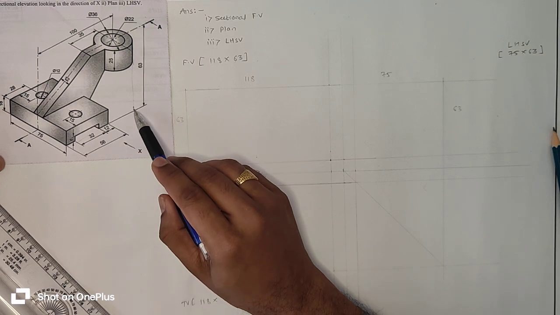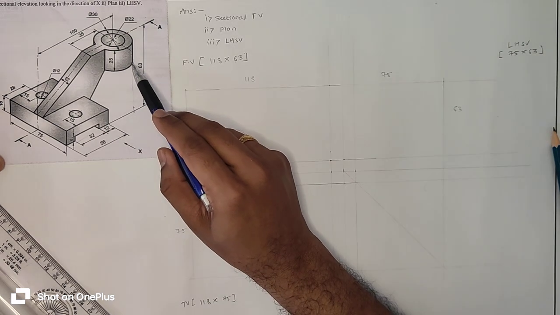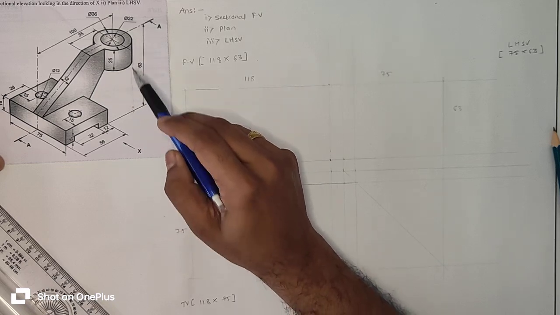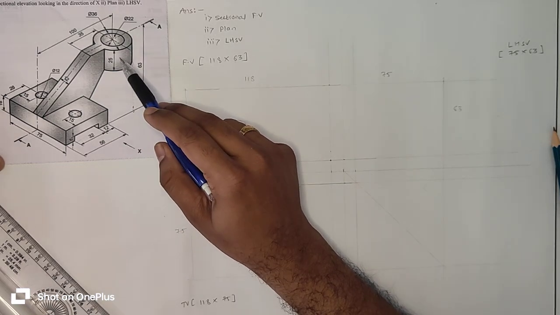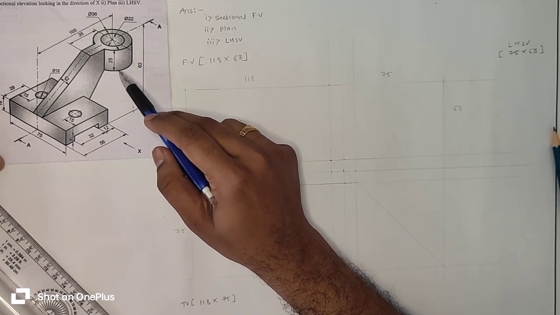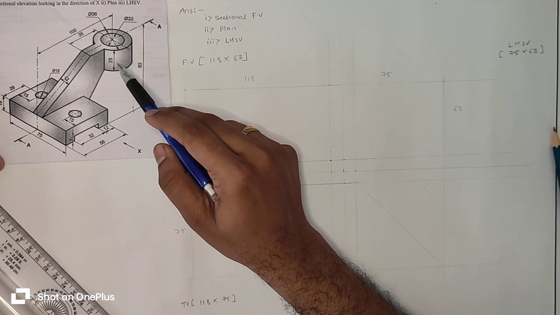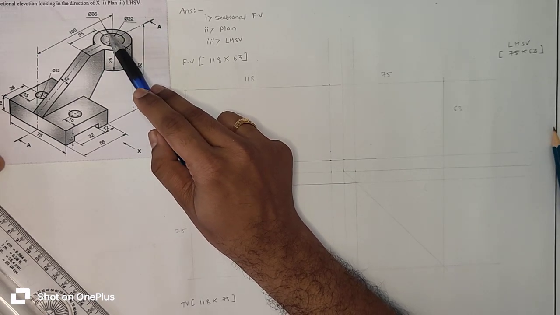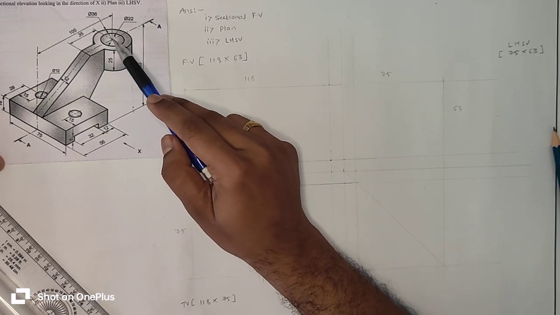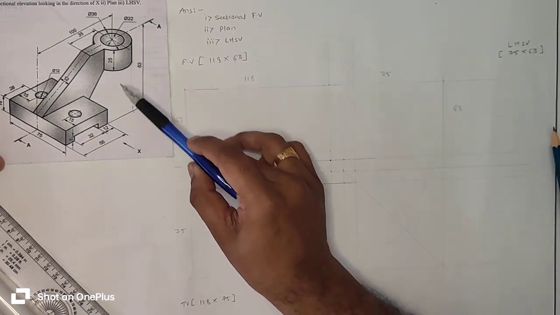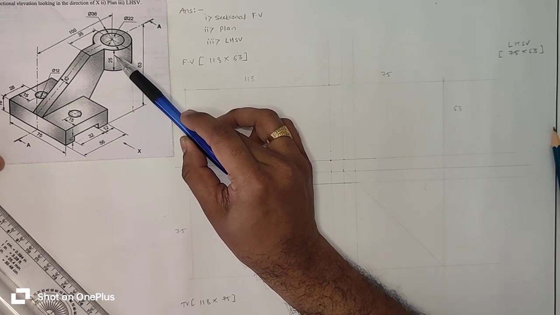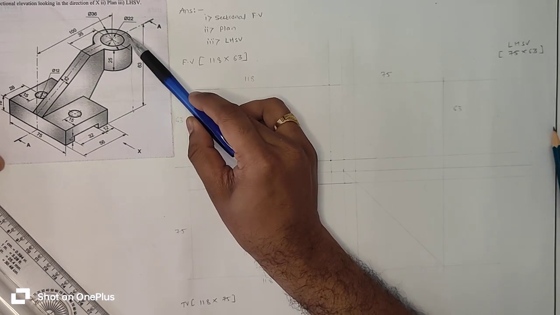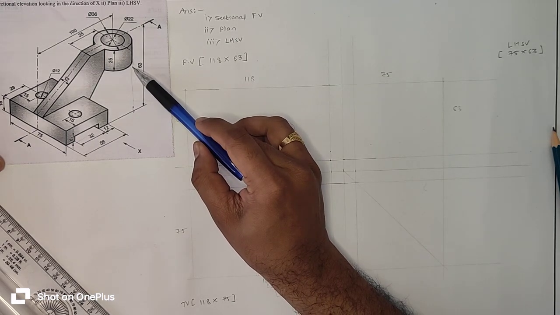So from this position, from this point, the height of this cylinder, the top surface, is at 63 mm. Then the cylinder has a height of 25, right? Also the cylinder has a diameter of 36, and in the front view this cylinder will look like a rectangle of 36 mm width and height 25 mm.